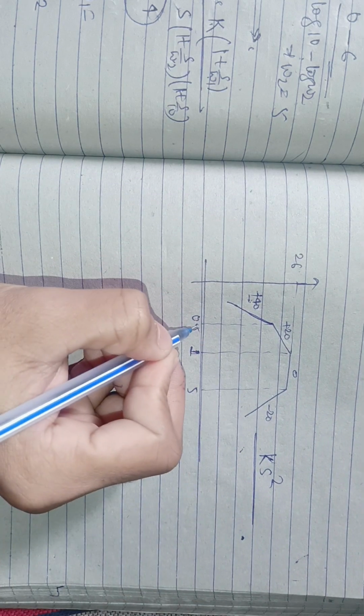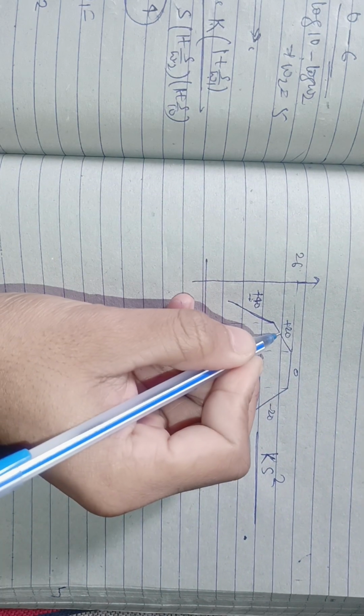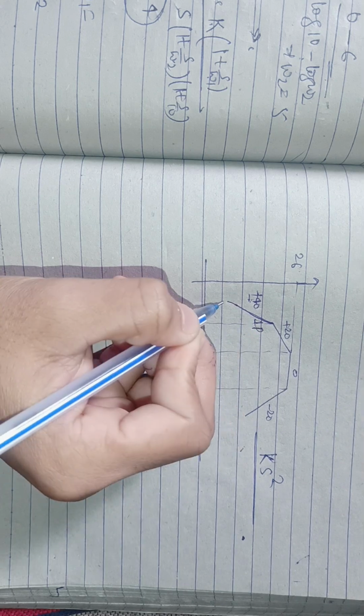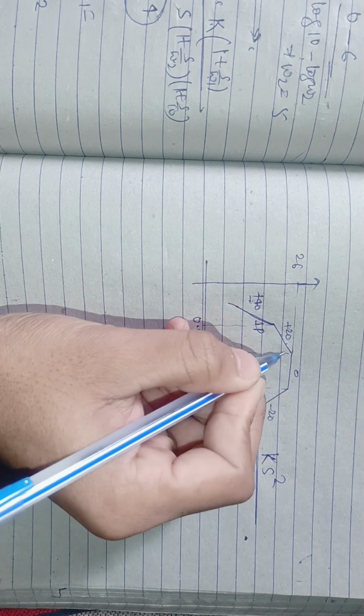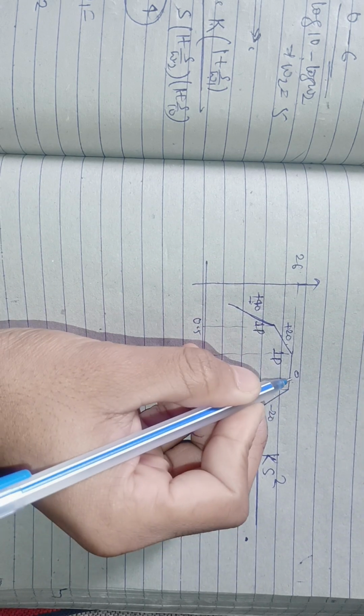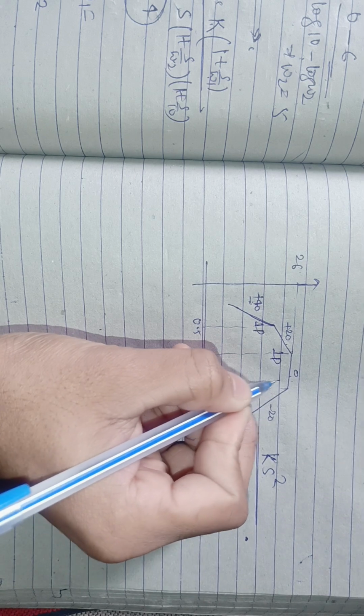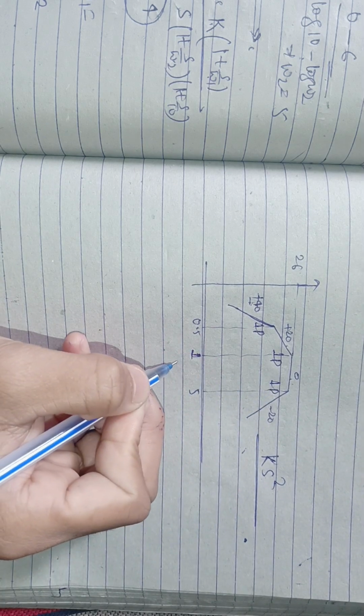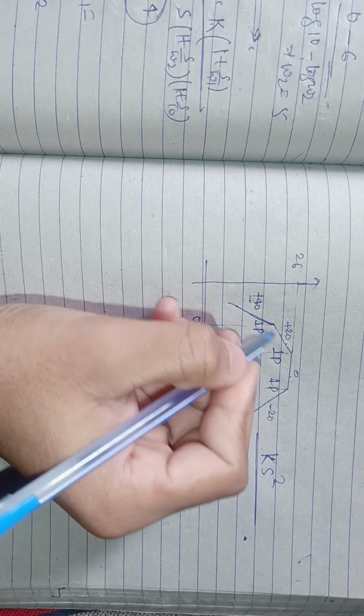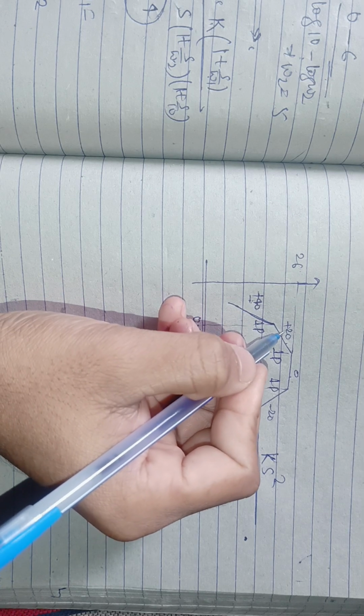Then plus 40 becomes plus 20, so definitely one pole is present. Plus 20 becomes 0, so definitely one pole is present. Then 0 becomes minus 20, so again one pole is present. Why? Because just add what should be added to get back to plus 20.